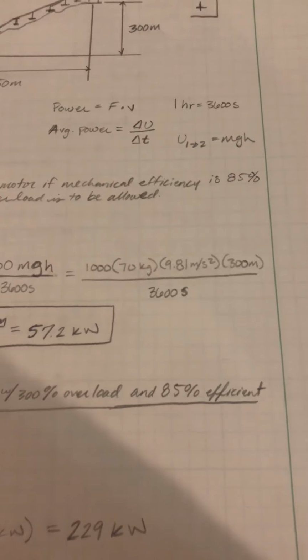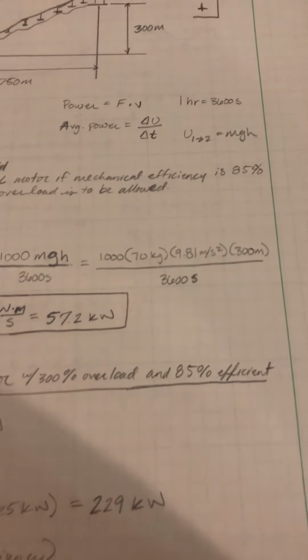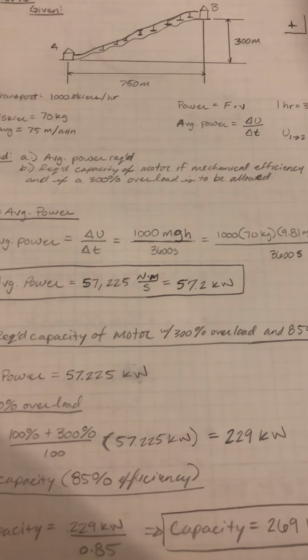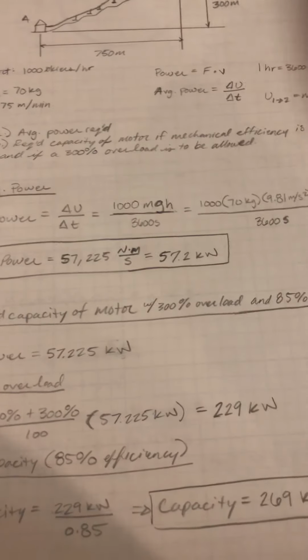And thus, when we plug in the values, as we convert hours to seconds, we find that average power is equal to 57.2 kilowatts.